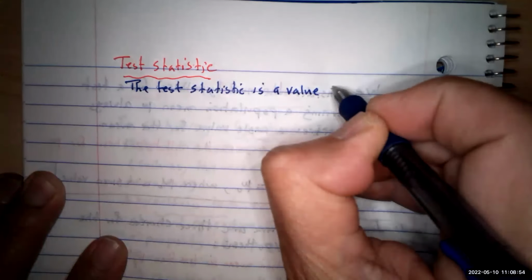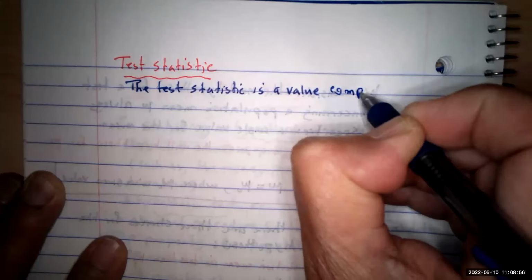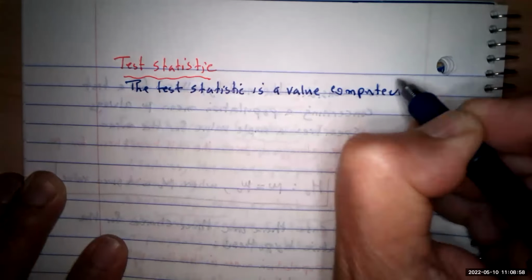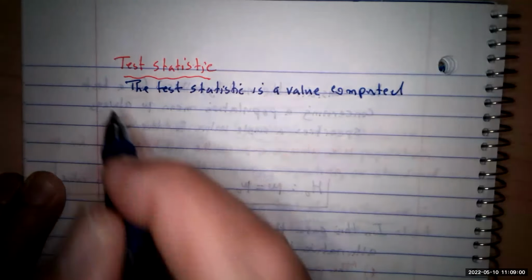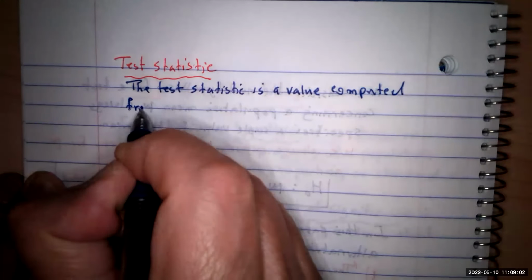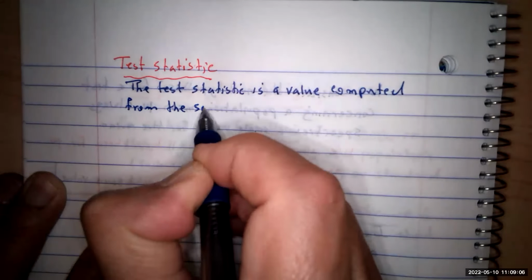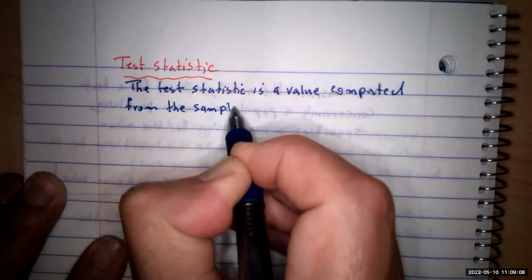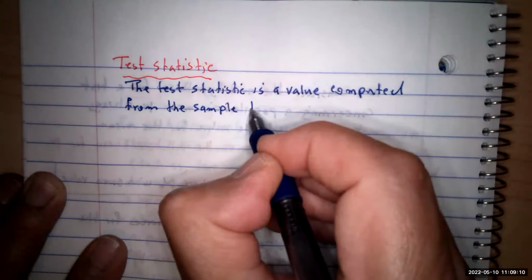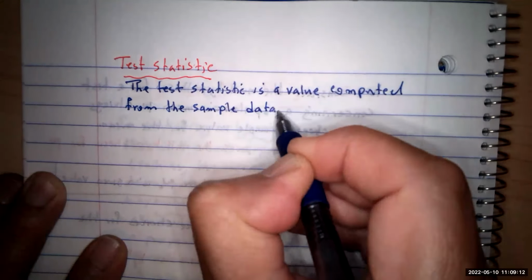Is a value computed from the information from the sample data that we have. Because you have a sample, and based on the sample, you are going to make a decision.